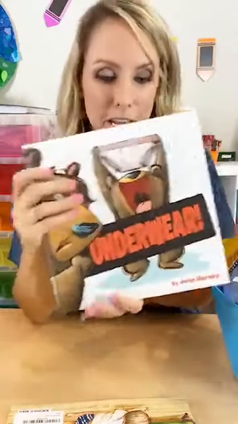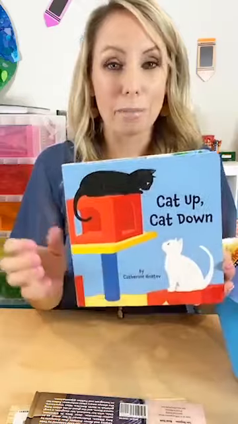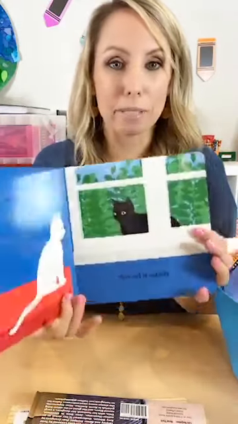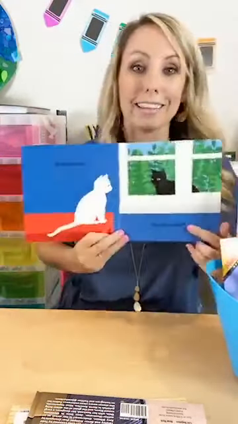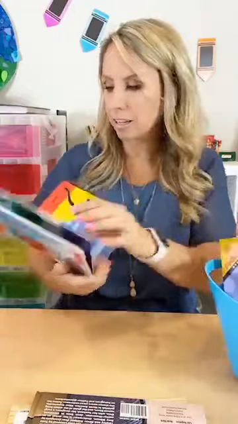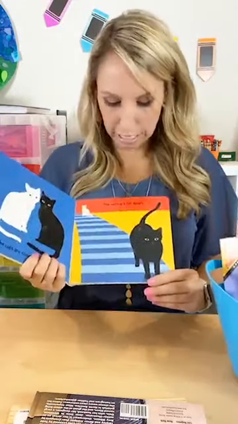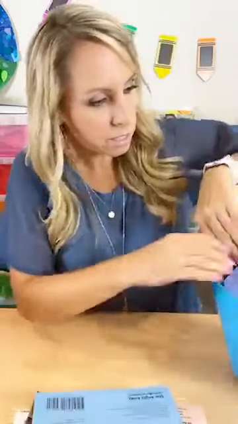So that one's really funny. Another one is this. I just got this one today, so I'm going to add this to the book list. It's a board book, but it's a larger board book. Cat up, cat down, but it's super, super simple. The cat is outside. The cat is inside. The cats are close together. The cats are far apart. So this is also a really great book about opposites.